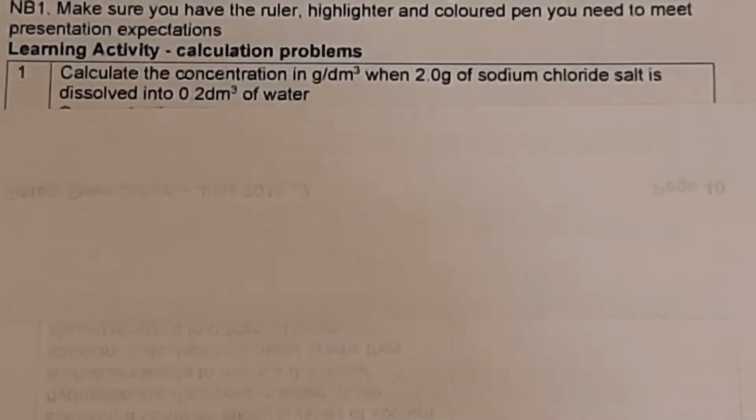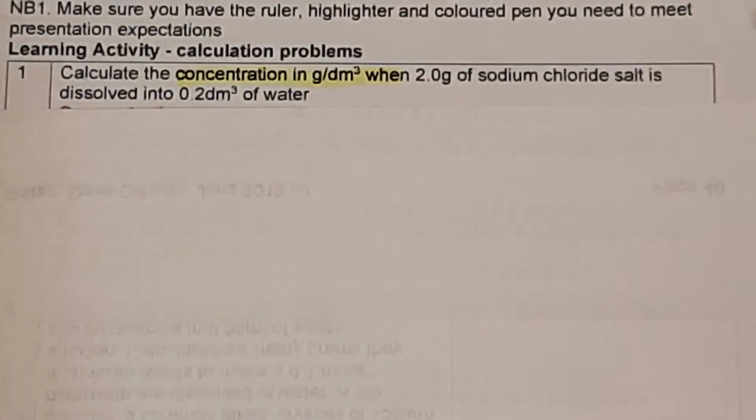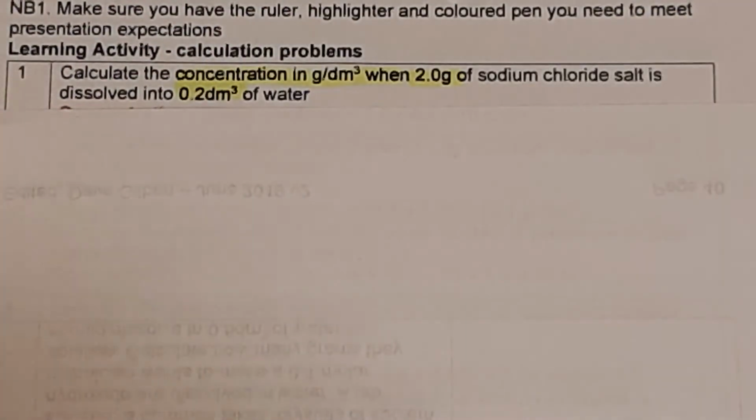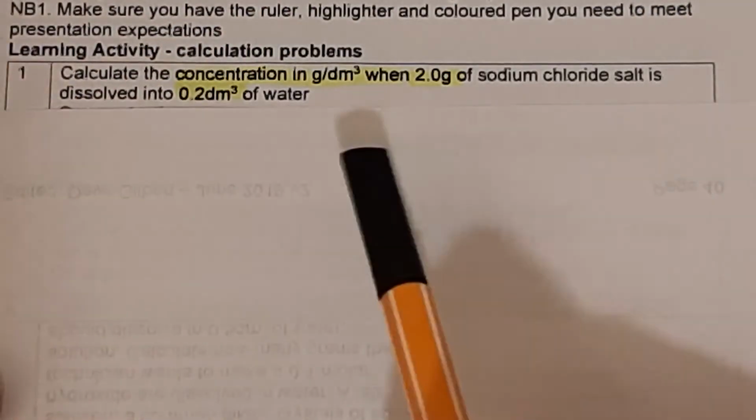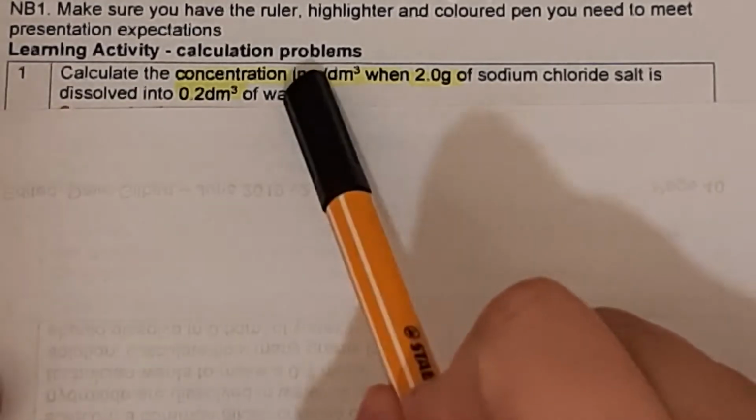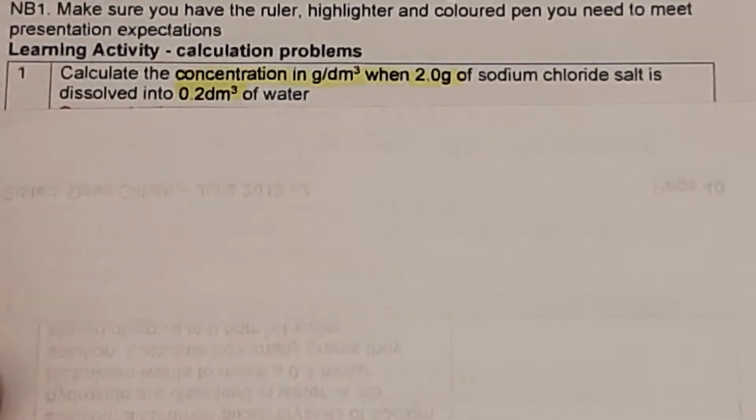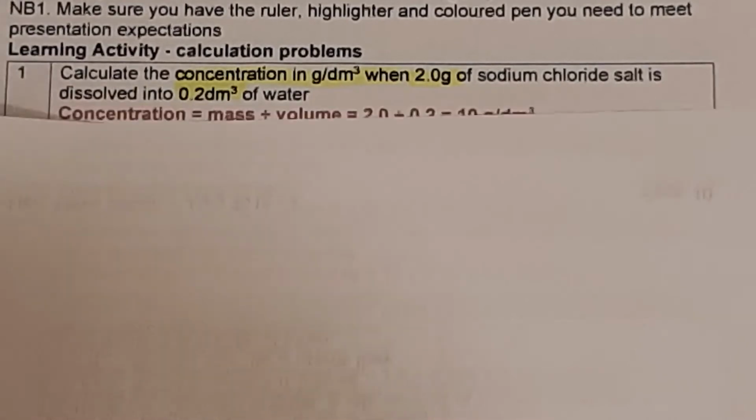Okay, so let's review our answers to those questions. Question 1. Calculate the concentration in grams per decameter cubed when 2 grams of sodium chloride salt is dissolved in 0.2 decameters cubed of water. So as you can see, we've got the same units here. We've got grams and grams, decameter cubed and decameter cubed. So it's a very simple question.